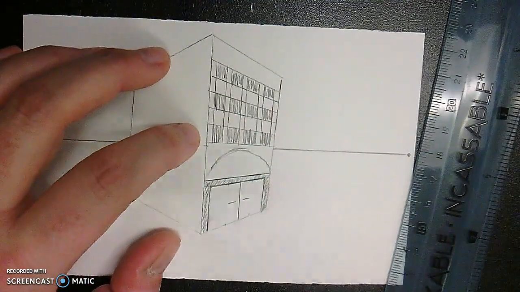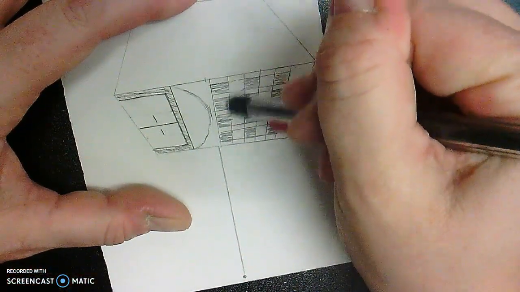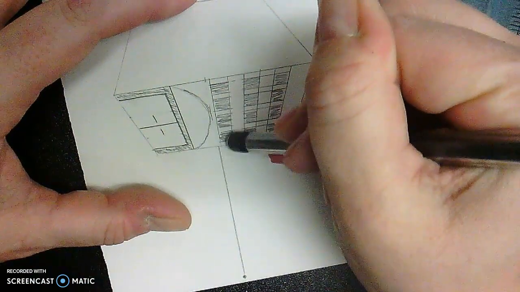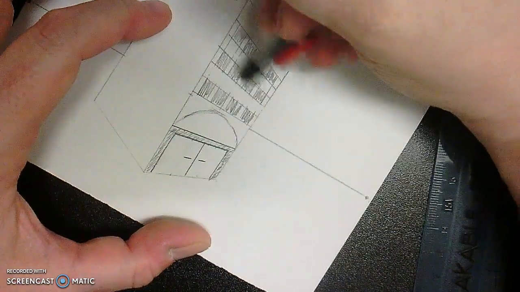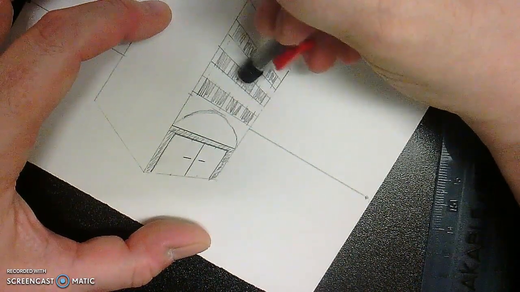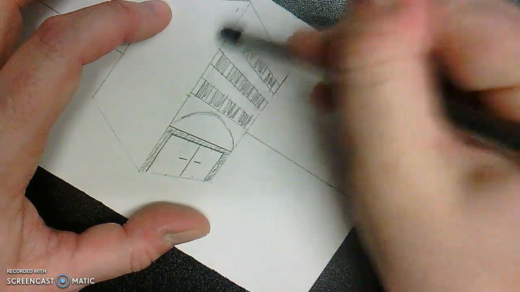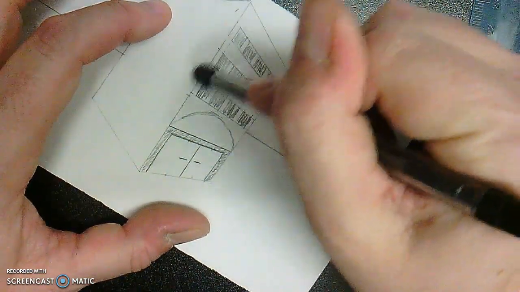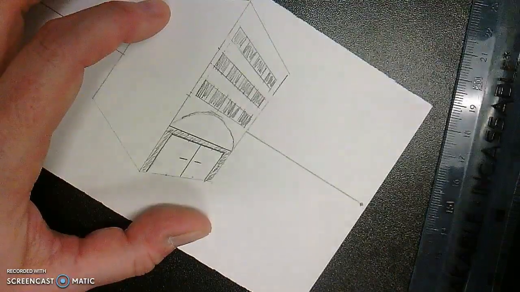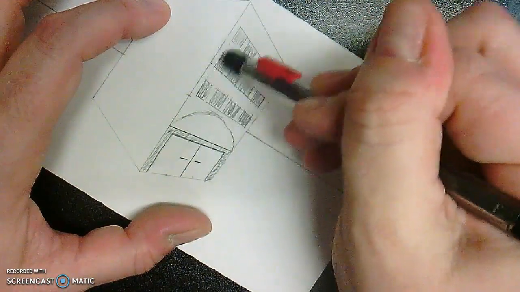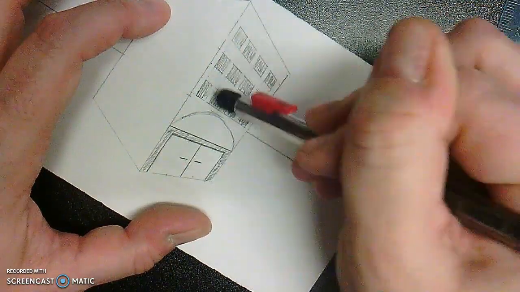And now I'm going to go in and start erasing. So all the lines in the middle that aren't part of my windows, I'm going to erase those. And then these little lines on the outside, I'm going to erase those. And then the lines in between each one of the windows.